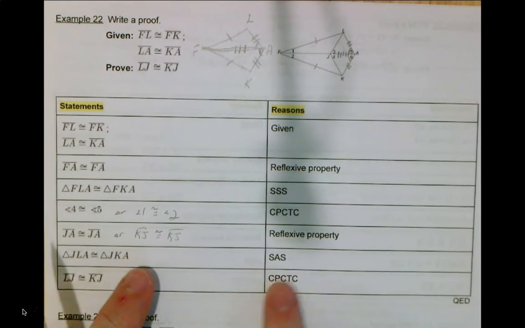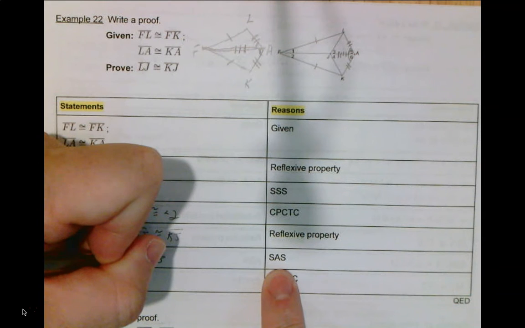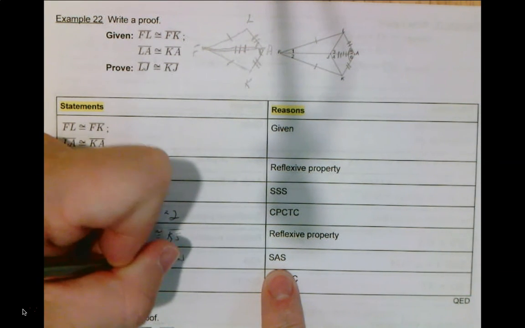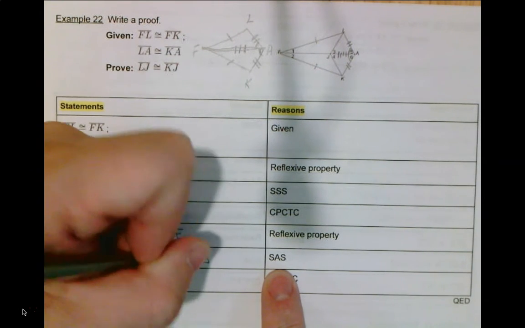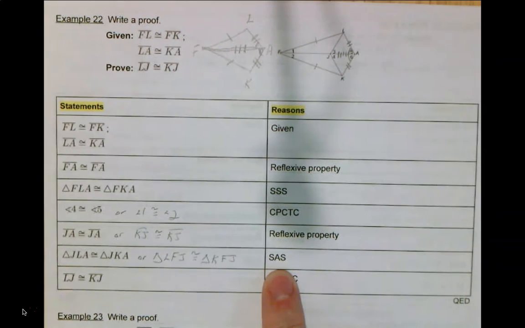Either way, I'm going to show that I've gone after a triangle. Let's make sure I get these in the right order. Triangle LFJ congruent to triangle KFJ. LJ first and last, KJ first and last. LJF, KJF. LJ first and second, KJ first and second. It doesn't matter which of these, it's still side angle side. Same number of steps. The end result is LJ congruent to KJ by CPCTC.